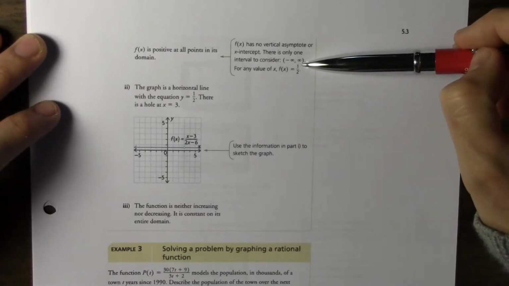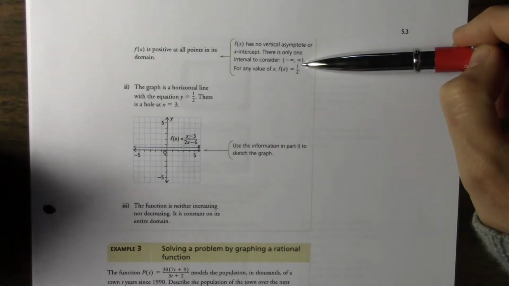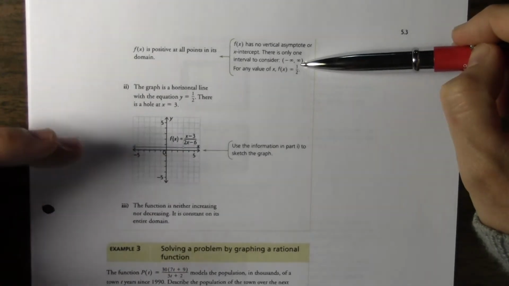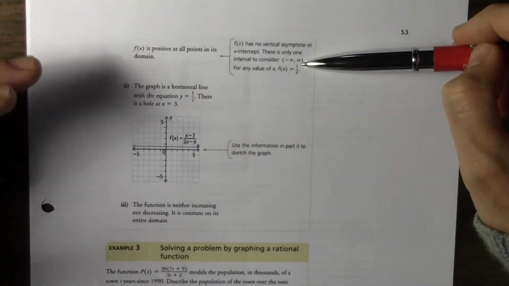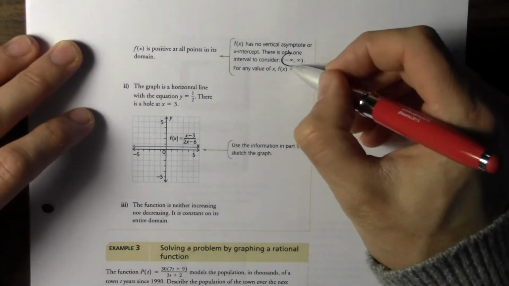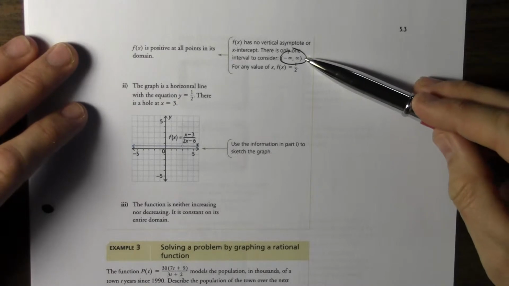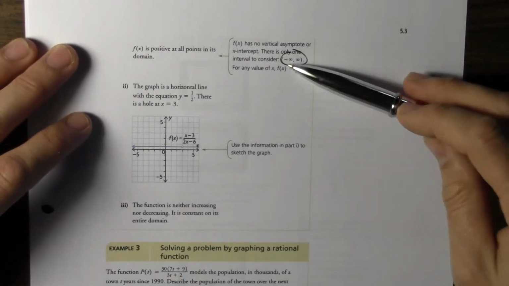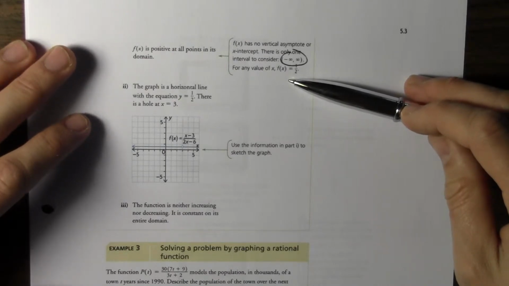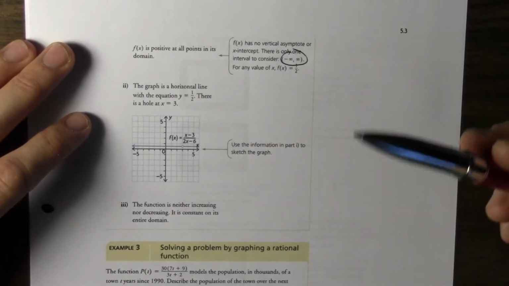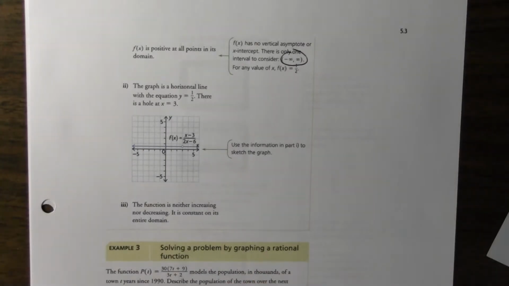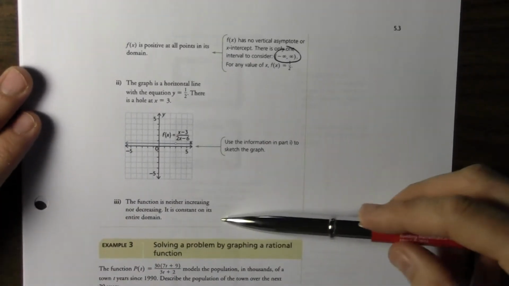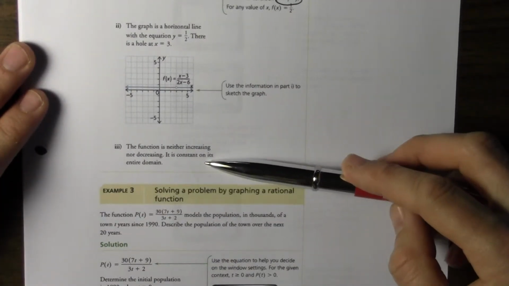So that's important, right? We didn't have any vertical asymptotes, and we had no x-intercepts. So it never crossed, we had no intervals to check. So when we tried to check our positive and negative intervals, that was our only interval. And what we established is that it's always positive. So in fact, our graph was just a horizontal line with that equation y equals 1/2, with a hole at 3. And finally, the function's neither increasing nor decreasing, it's constant over the entire domain.